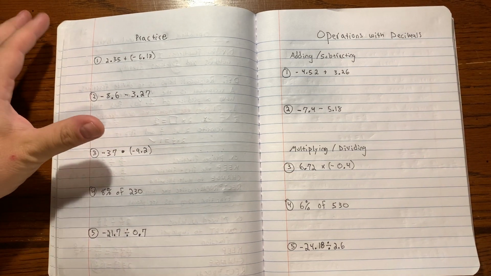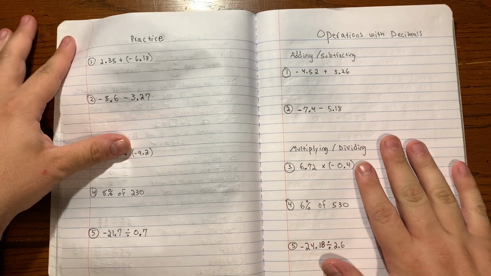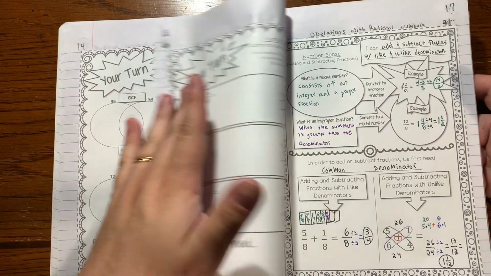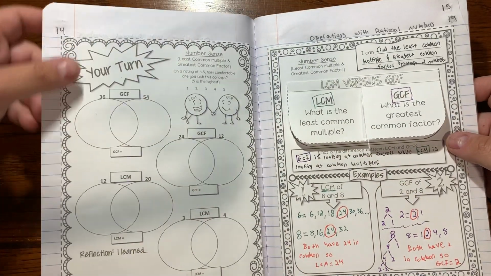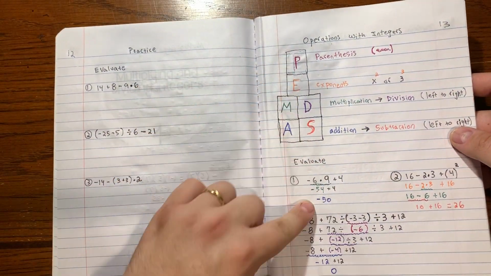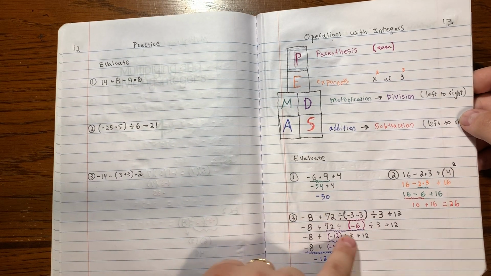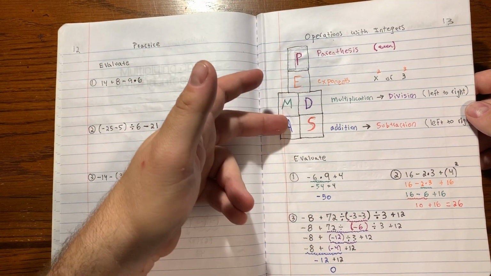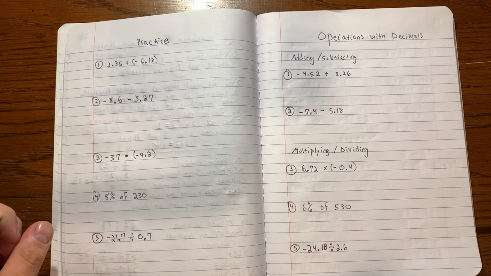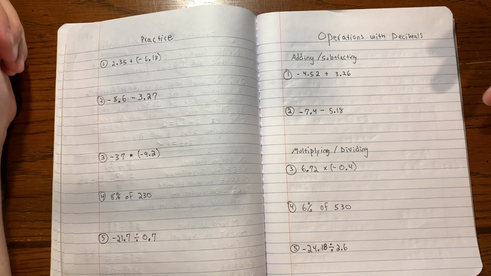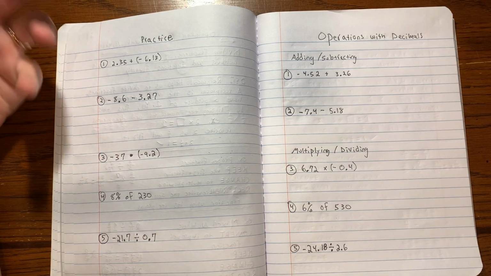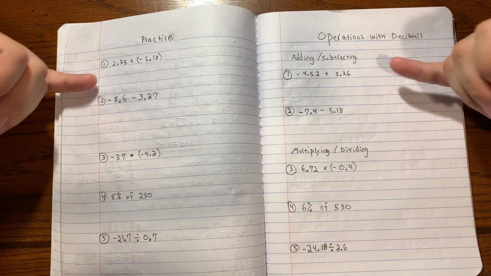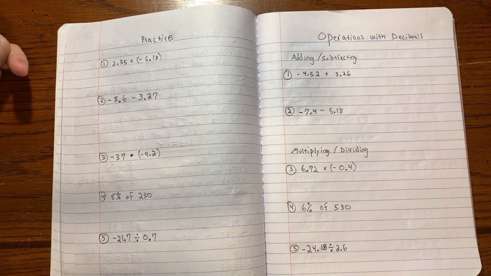Now the practice problems combine operations with decimals with, if we flip back here, your operations with integers, which is your order of operations. So it's going back to these type of problems here, but now you're going to be doing it with decimals. So you're still following the same steps, but now you have decimals to use. And we're going to go through how to work with those negative decimals and dividing with negative decimals. So if you want to pause so you can write down the example problems, go ahead.